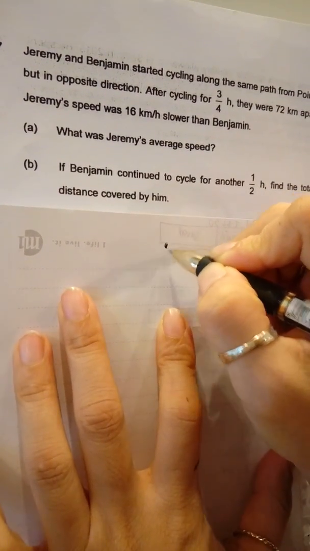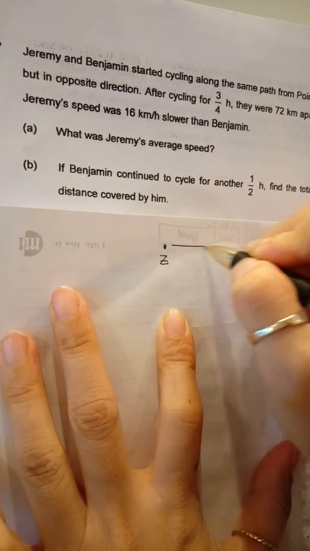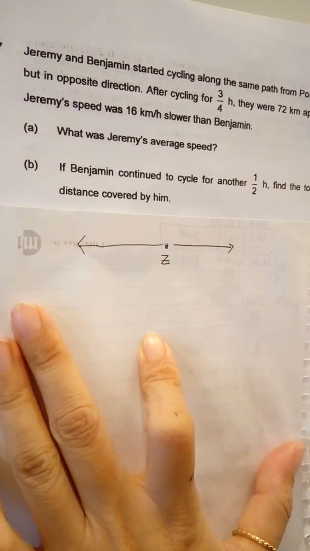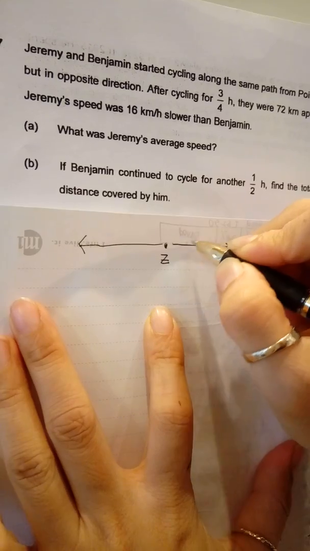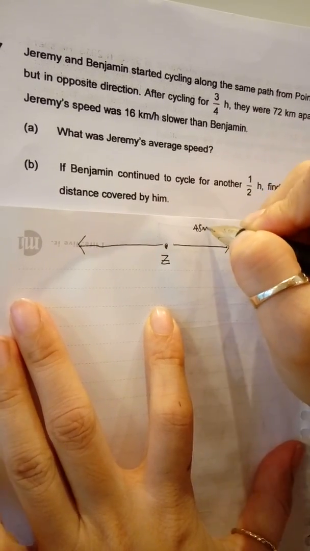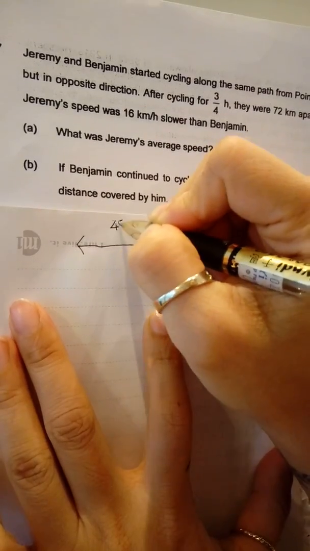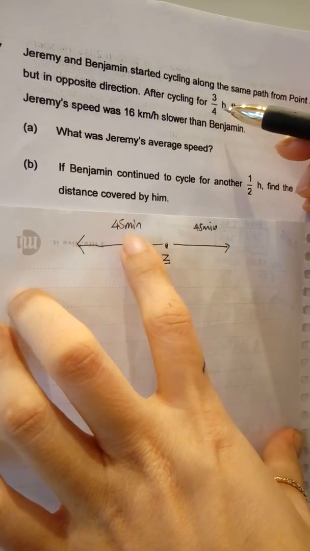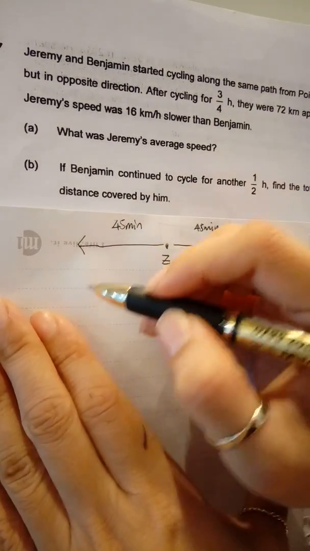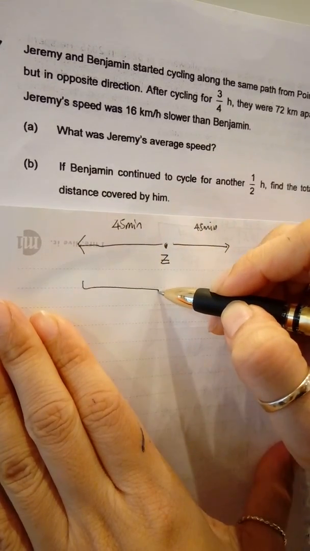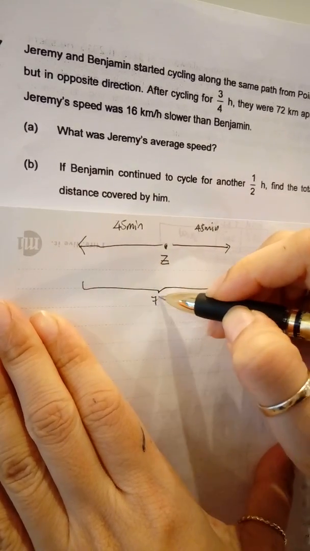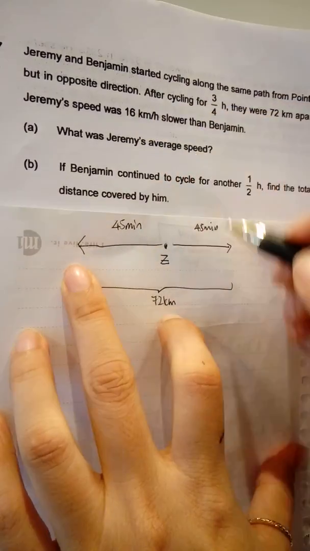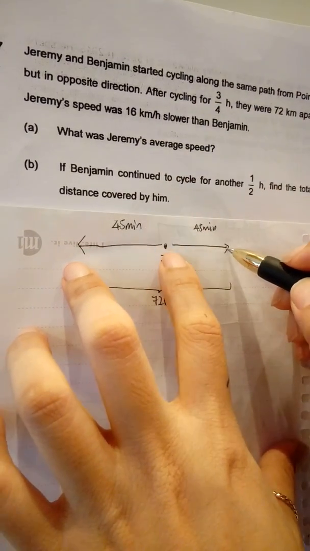You start from point Z in the opposite direction. Both travel for 45 minutes, which you can also use as 3/4 hour. I'm just more comfortable with minutes. After 3/4 hour, they are 72 kilometers apart. If Jeremy is slower, he will be here.